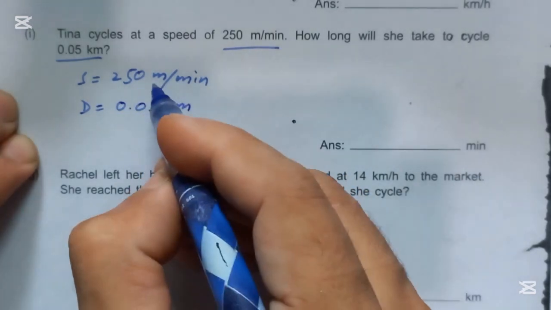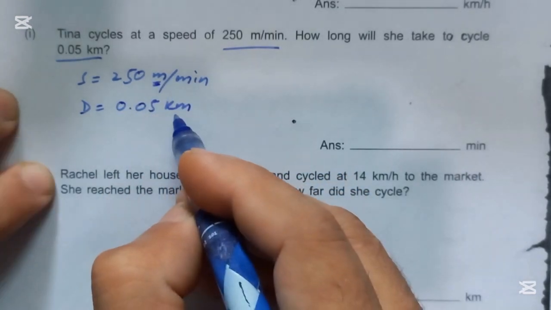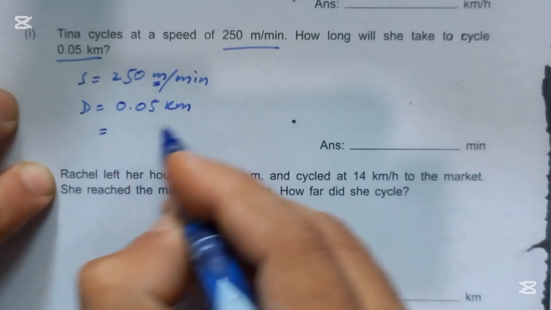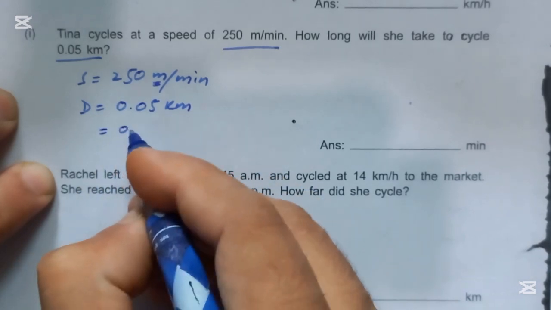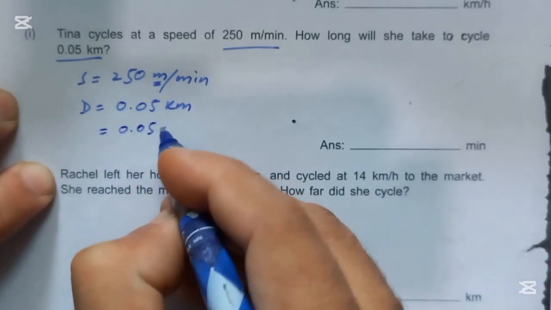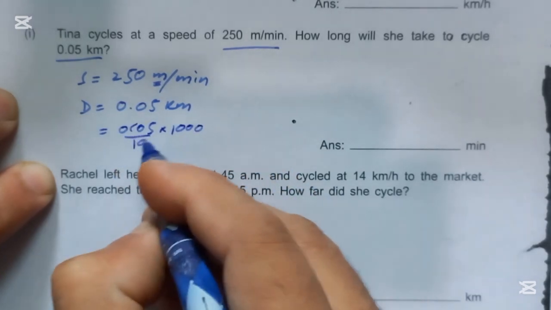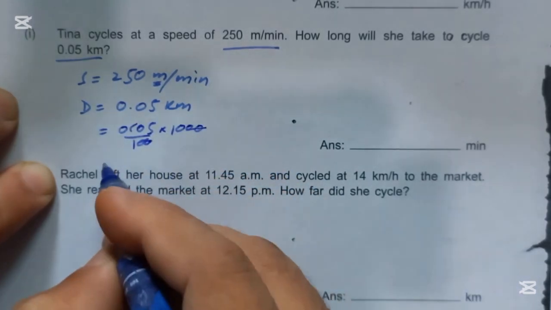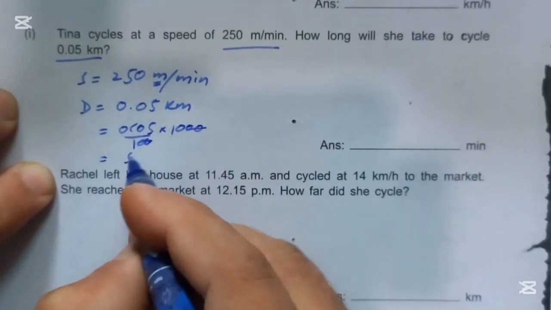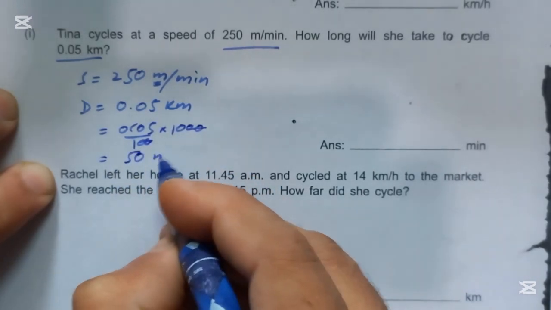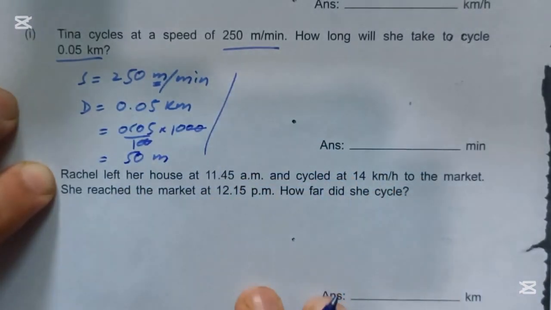Okay, speed is given in meters, so first we will convert this kilometer into meters. In 1 kilometer there are 1000 meters, so this will be multiplied by 1000. So these two zeros will be cancelled by this. 5 tens are 50. Meter is the distance actually.